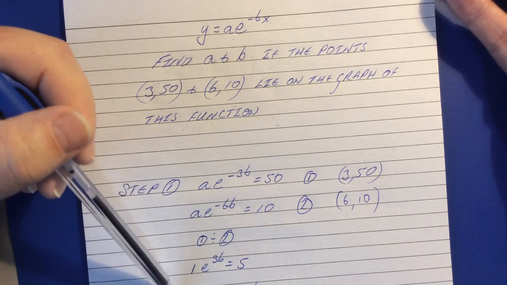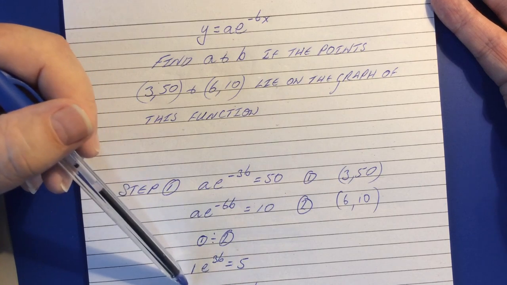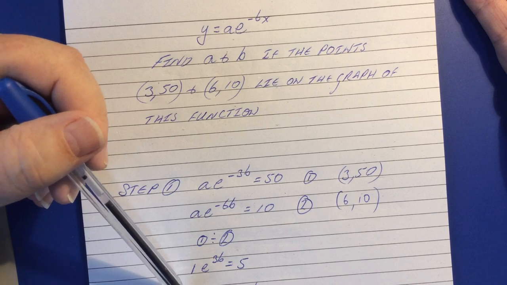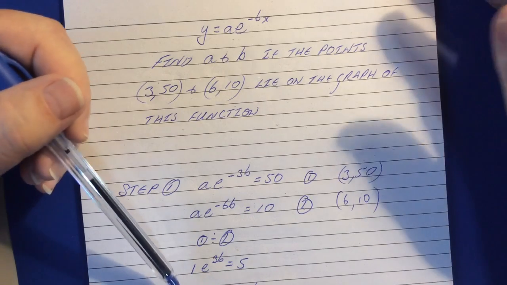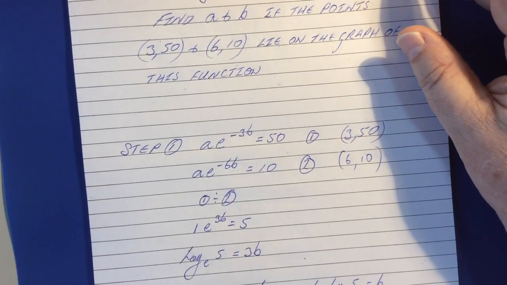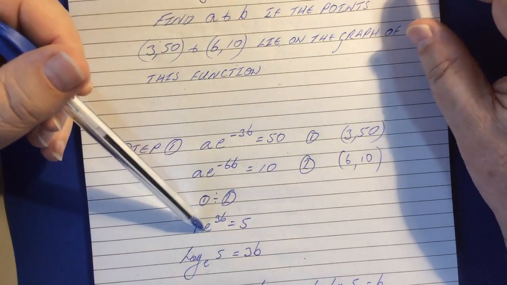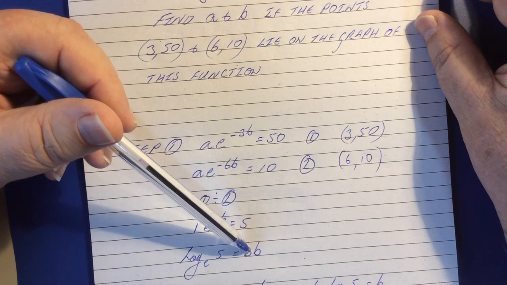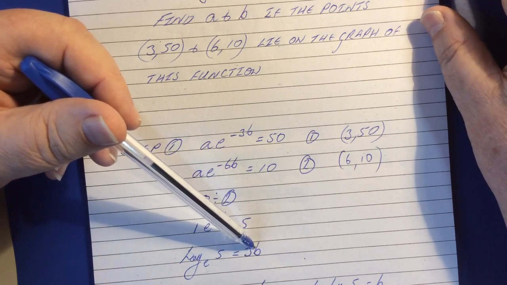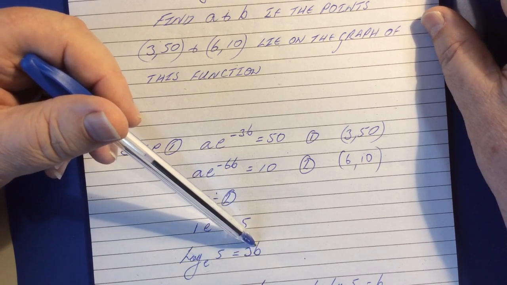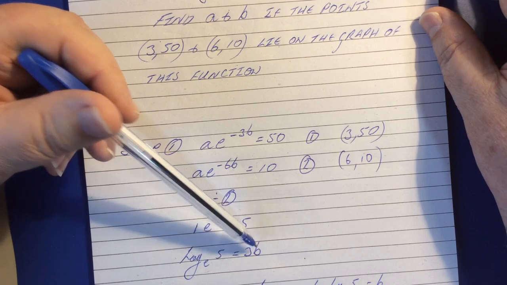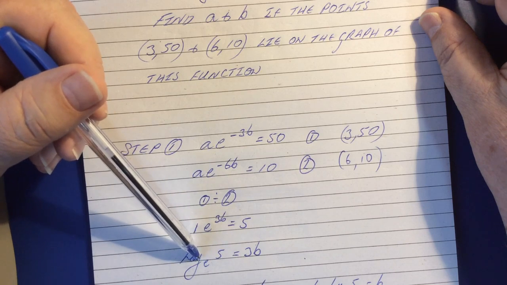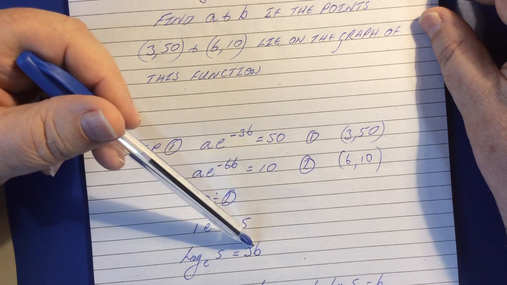Now, if we write this as a log that we might recognize, what we get is this. You rewrite this in log form, and you get log e of 5 equals 3b. Now we are well on the way to isolating this value b. All we have to do here is divide both sides by 3, and we will get a value of b.